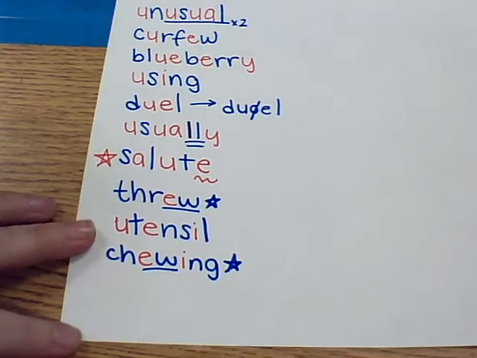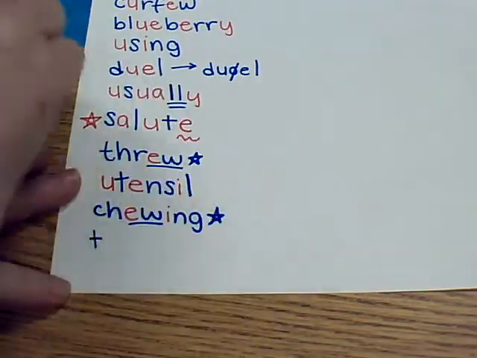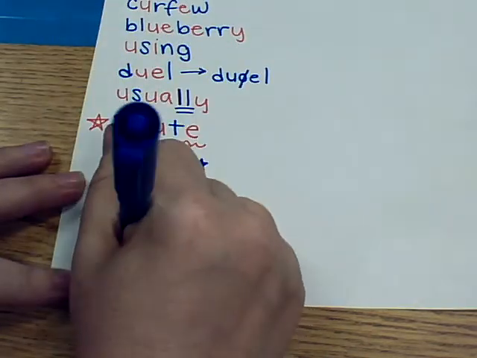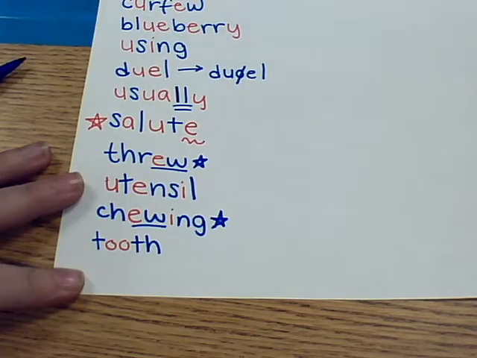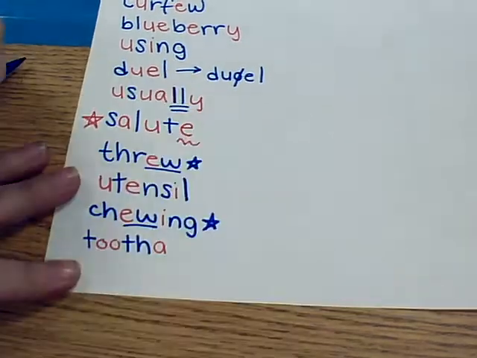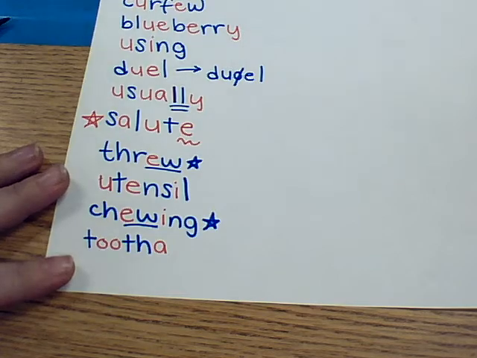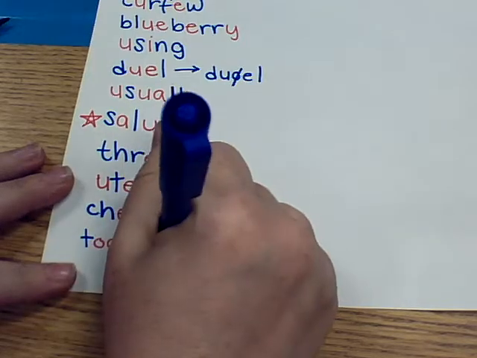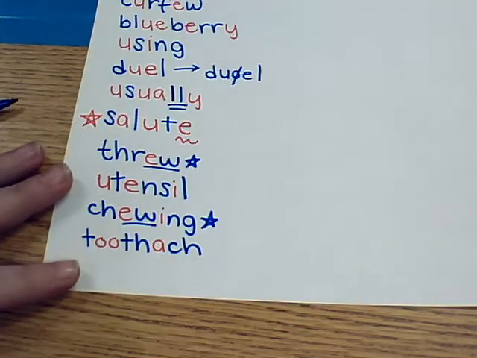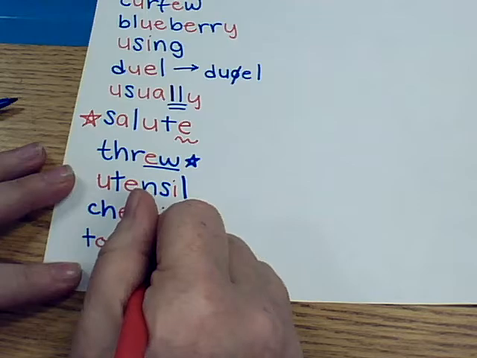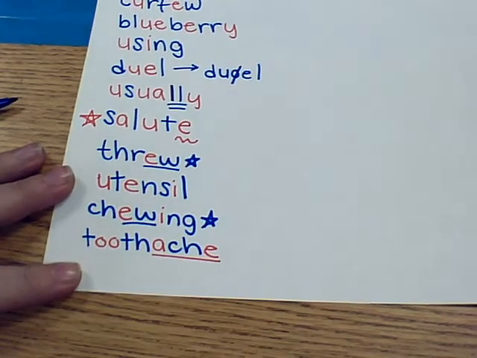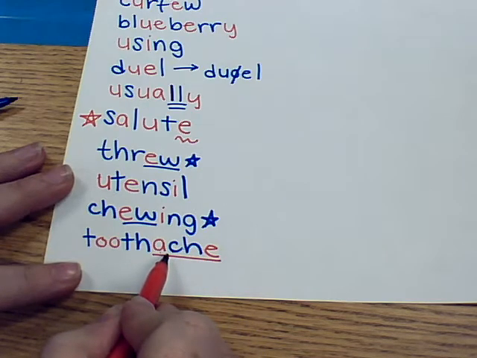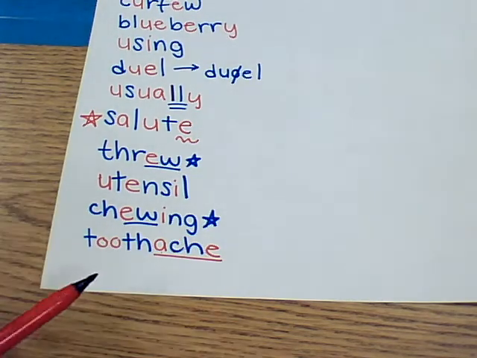Then we have toothache. Tooth is spelled just like you are used to spelling it, T-O-O-T-H. Now, ache is a little trickier. You would think it maybe has a K at the end of it, but it's actually a C-H with an E. A-C-H-E. Together, this combination of letters makes that sound, which is really kind of interesting if you think about it.